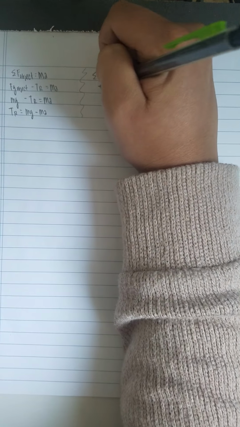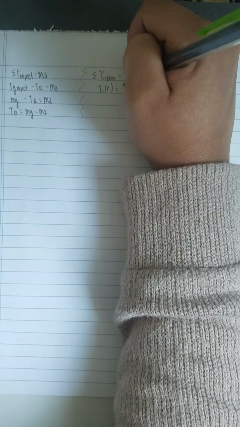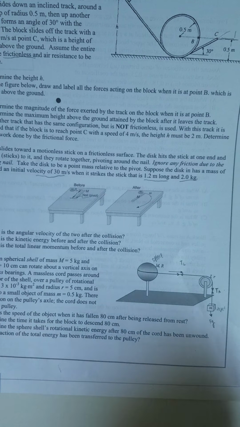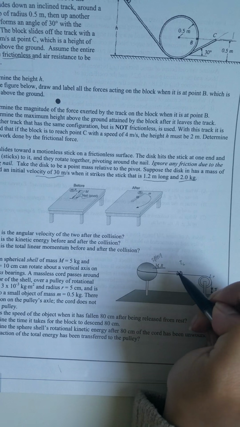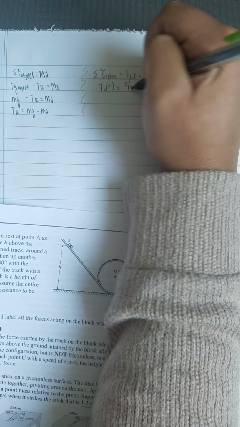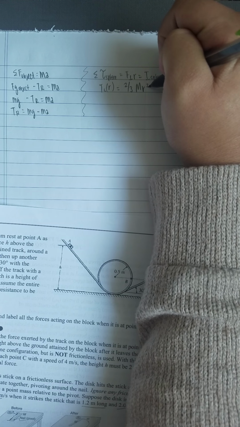So you can put TL R is equal to, it's a sphere, so it's 2/3 big M R squared.